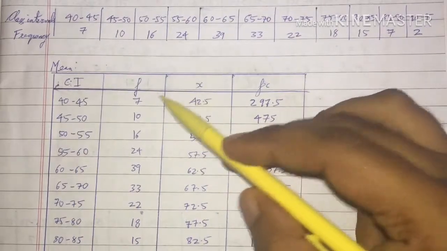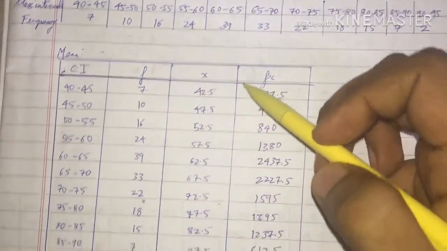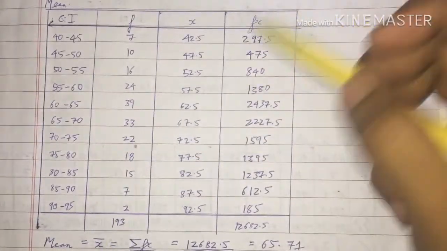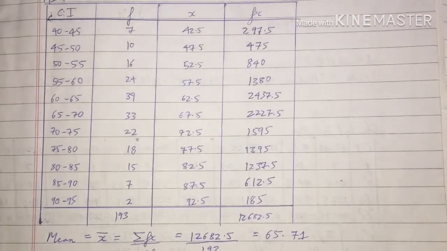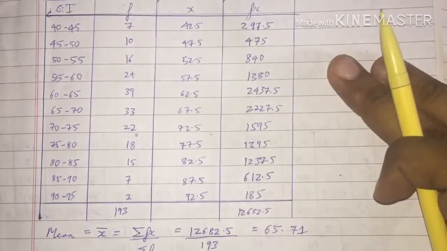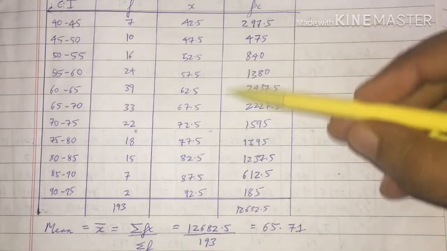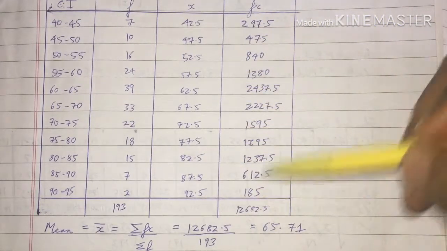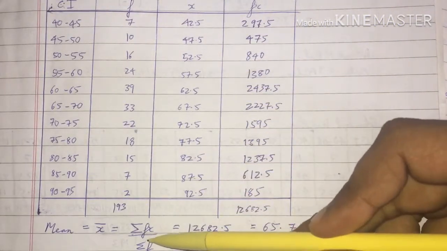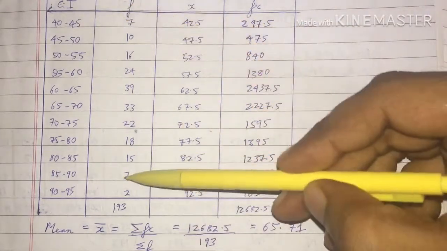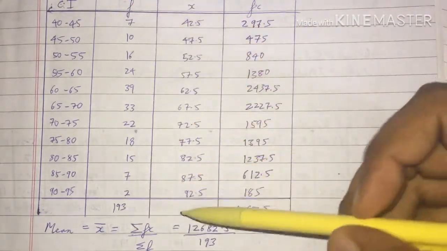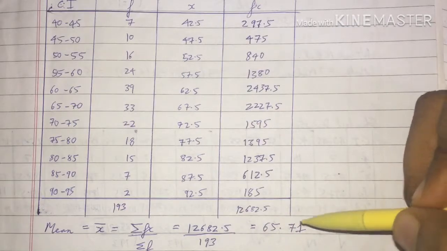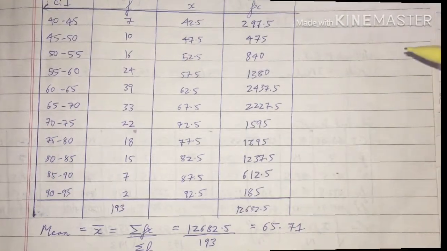So basically we try to get fx by multiplying the values. So basically to calculate the mean, we need summation fx. So we add these values, we get the total, and upon capital N, which is nothing but summation f, that is sum of this column. We divide the two and we get the mean, which is 65.71.